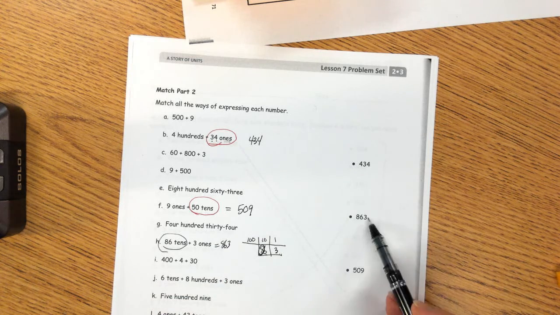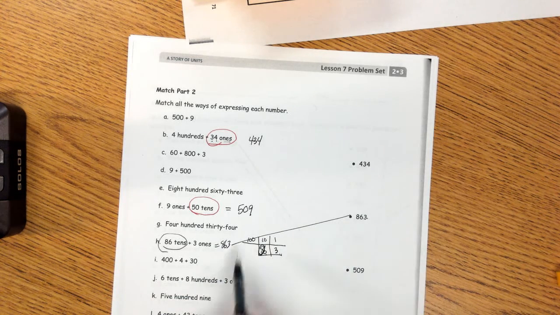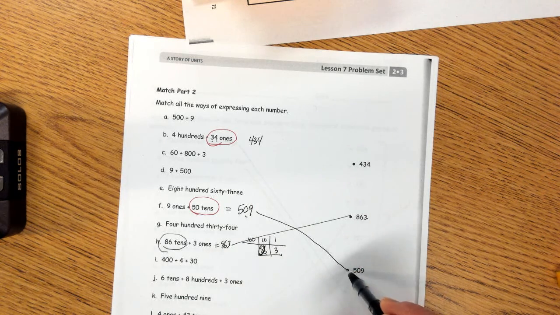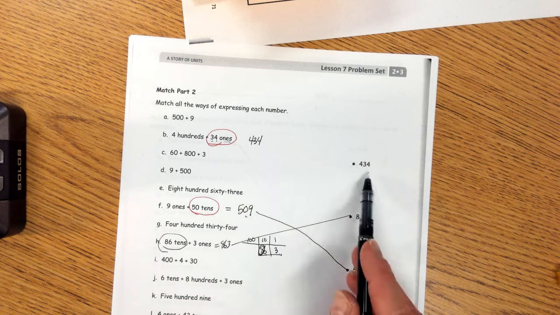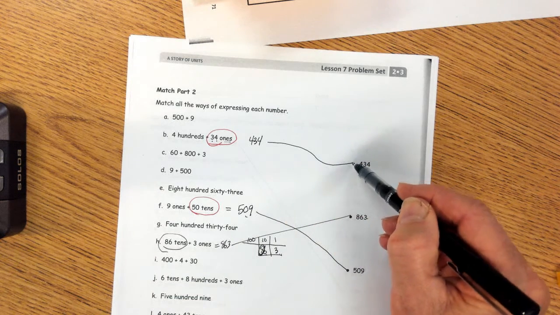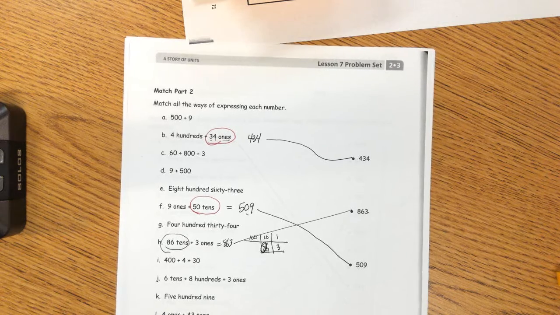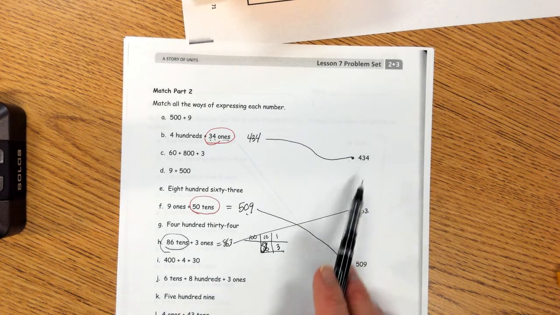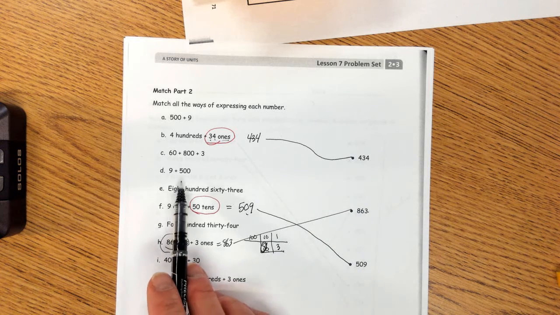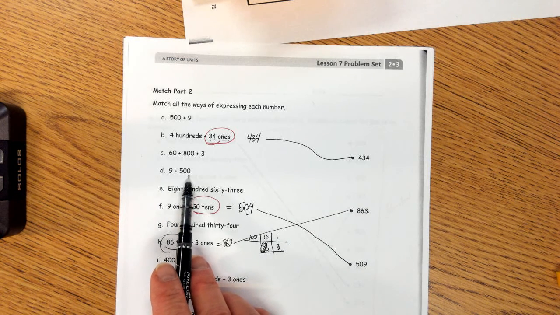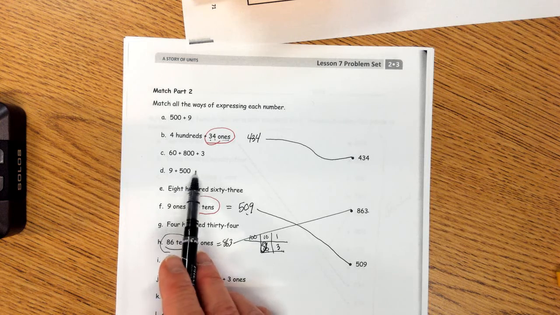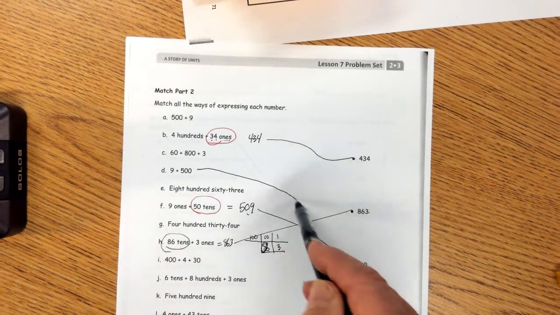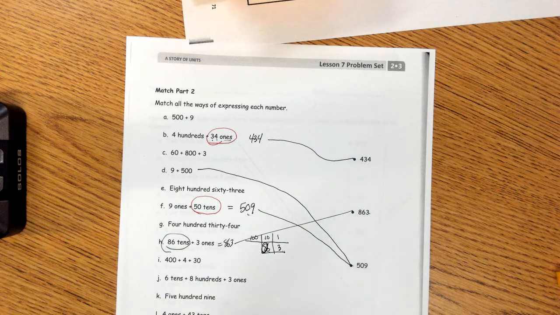Then we find it. Oh, there it is. And we connect it, right? 509 we find over here, and we connect it. And 434, we find it over here and we connect it. In this particular page, there is more than one way to connect with these three target numbers. There's several different ways. Hey, look, there's 9 and 500, otherwise known as 509, right? Connect with your pencil back to 509, okay? And that's the way that you'll do this page.